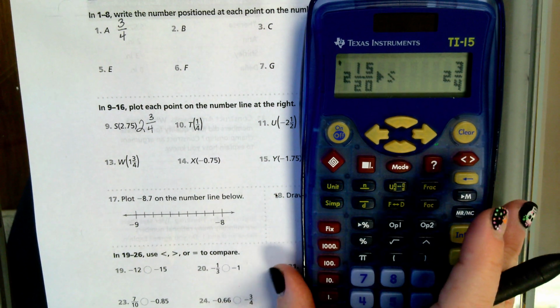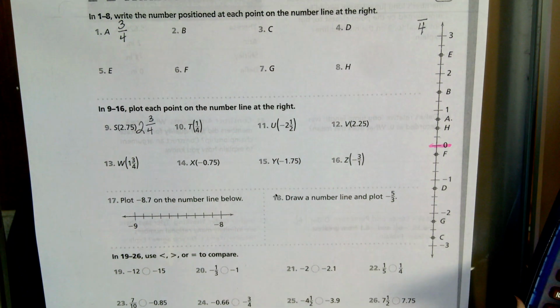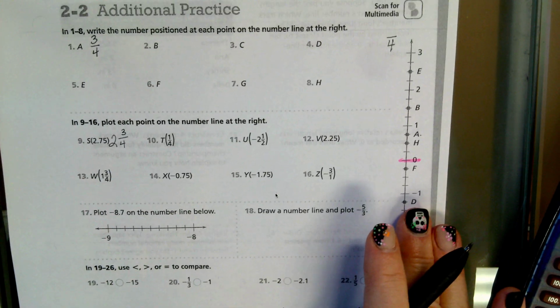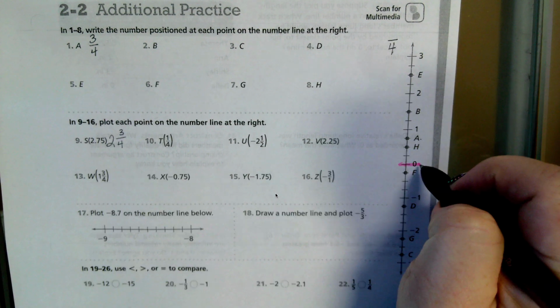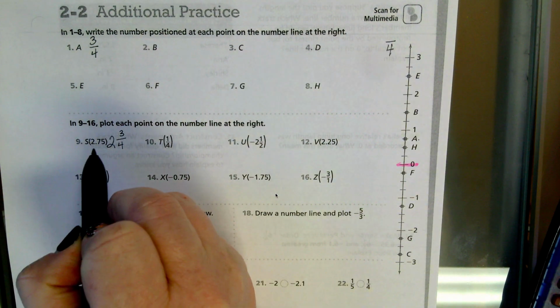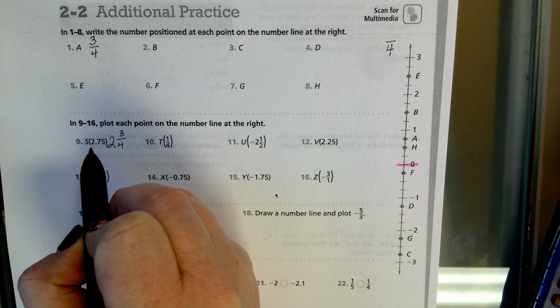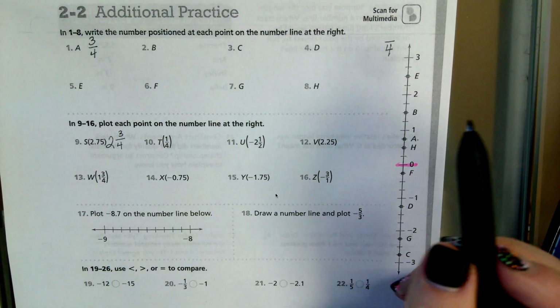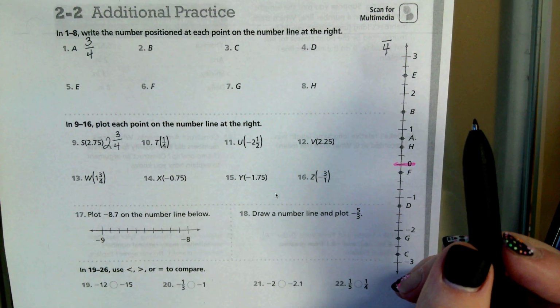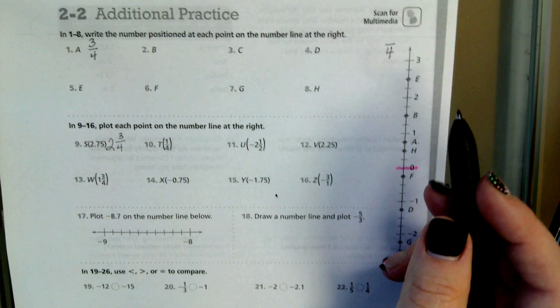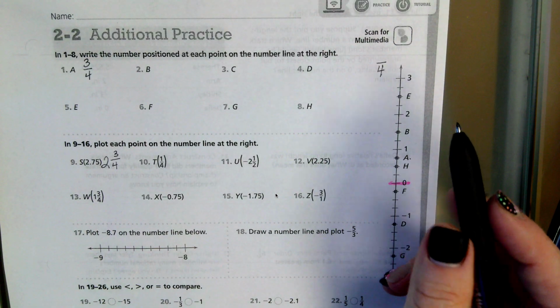All right, now that I have 2 3/4, I'm going to come over to my number line. Remember, again, we are vertical. We're going to start where our 0 is. We have to plot letter S. Who can tell me where my letter S is going to go? Kai, give it a try. You go to 2. Yep.